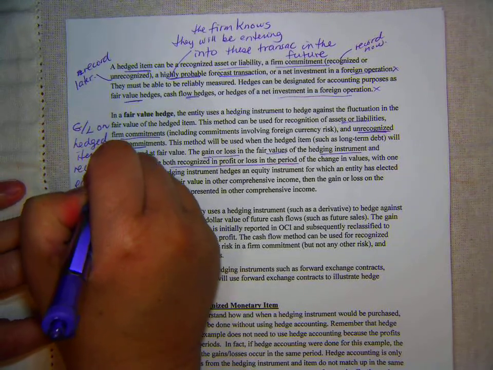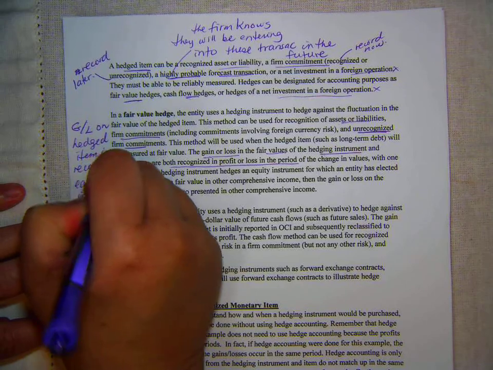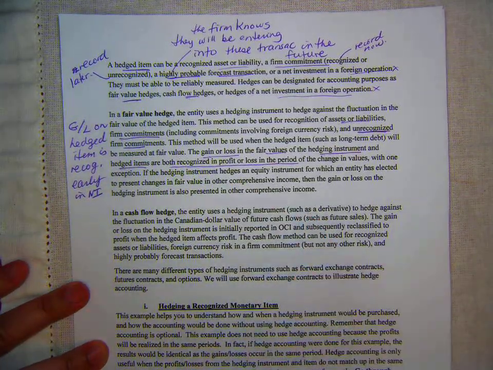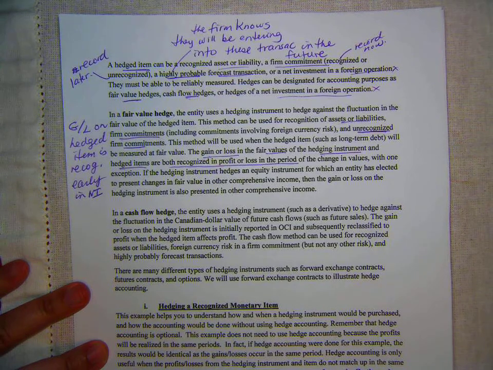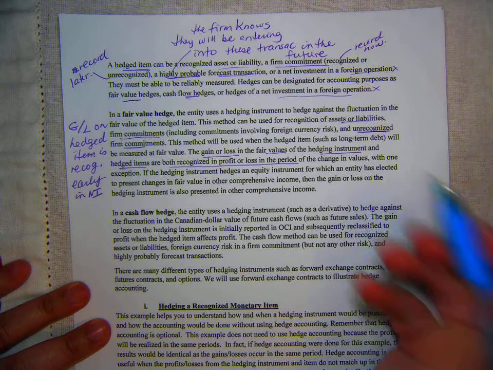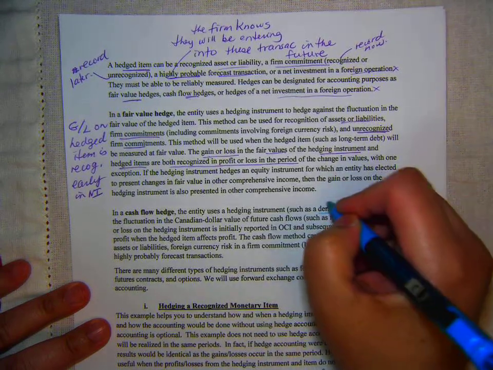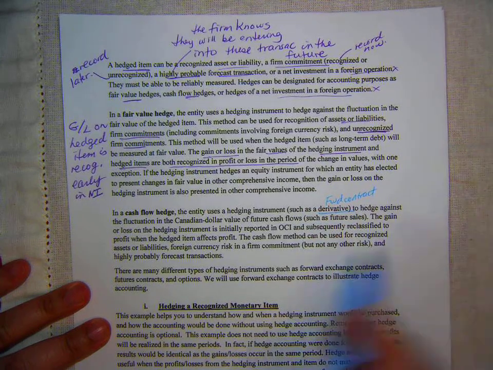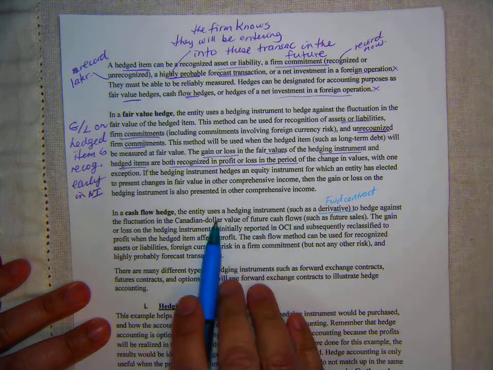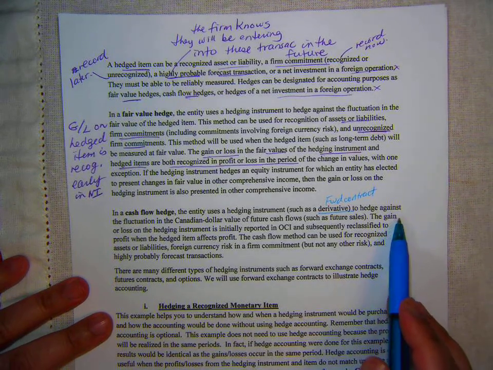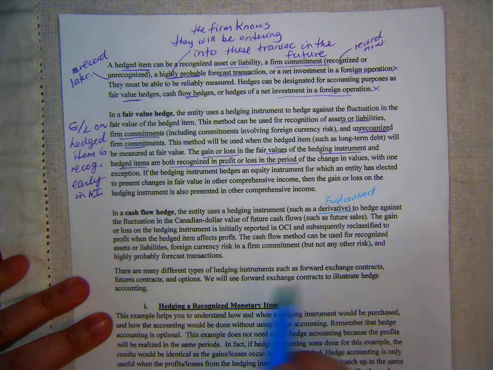In a cash flow hedge, the entity uses a hedging instrument such as a derivative like a forward contract to hedge against the fluctuation in the Canadian dollar, such as future sales or purchases. So what happens is the gain or loss on the hedging instrument is initially reported in OCI and later reclassified to profit.